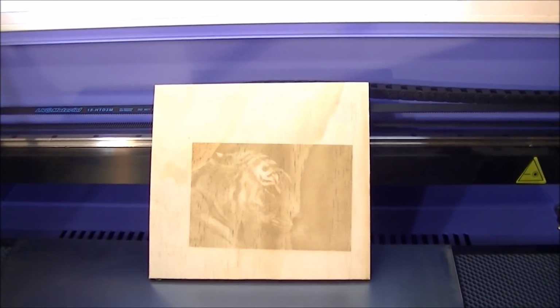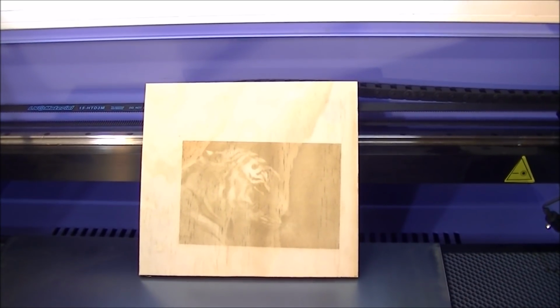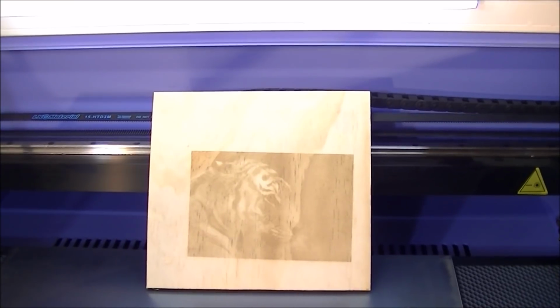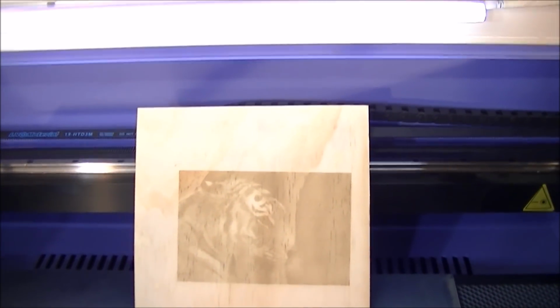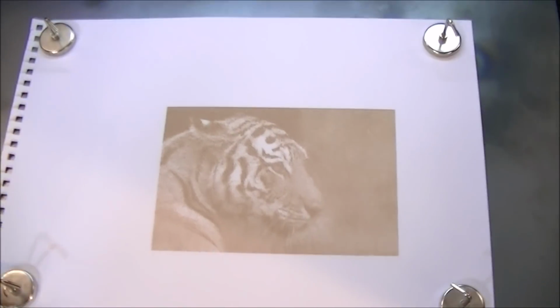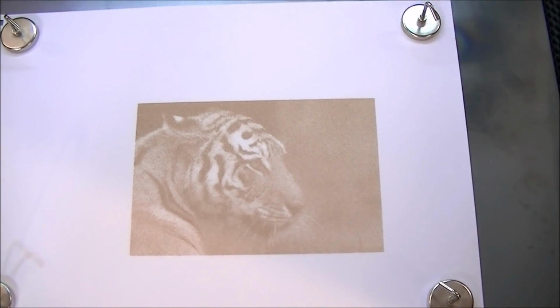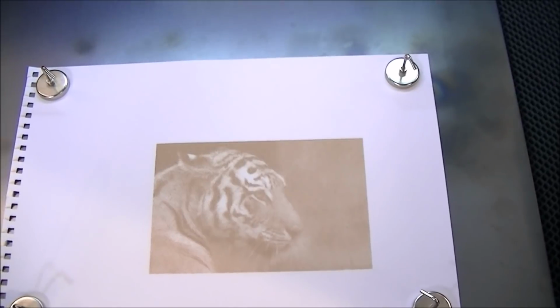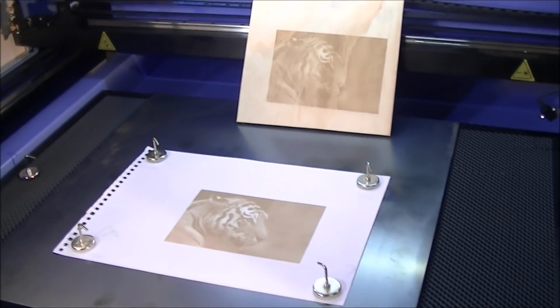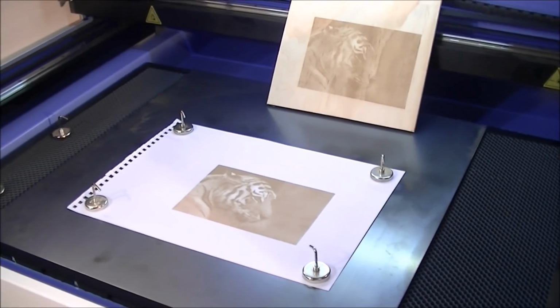It might have been very much better, but inadvertently those settings I have discovered are perfect for paper. Absolutely perfect for paper. So we've had a fairly big win today.